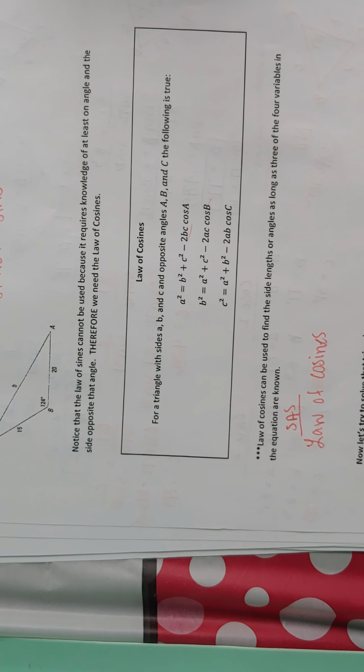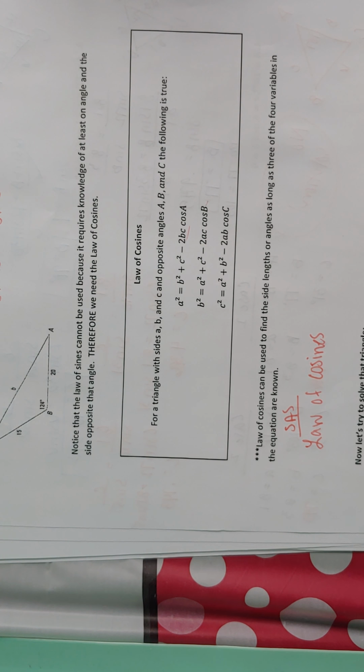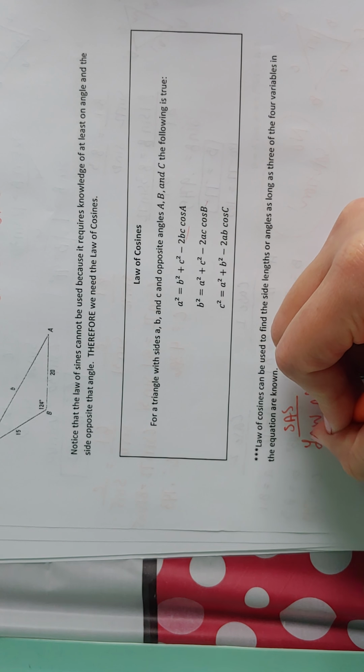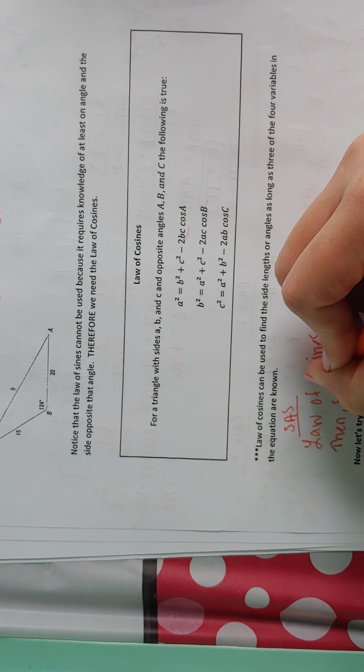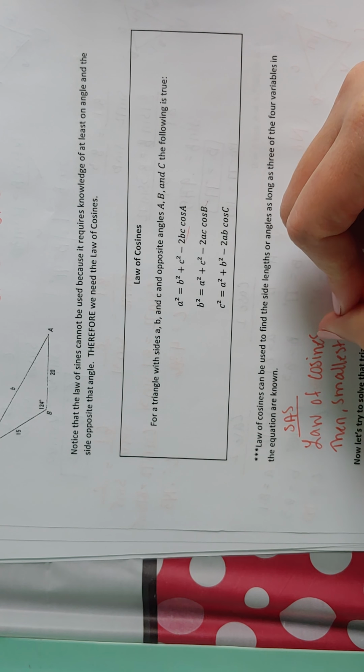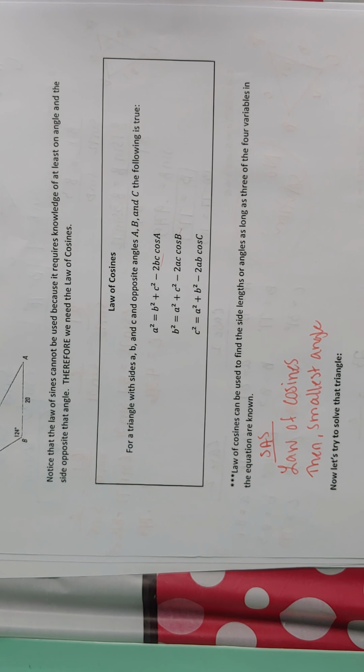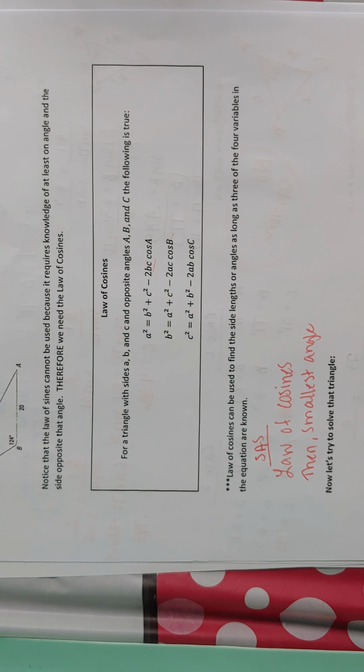After that, once you have a complete ratio, you can use the law of sines. It's easier and faster. But the way we're going to do that to make sure we get the right information is we're going to then find the smallest angle. And that seems like who cares which one we find first, but it does matter. It can give you the wrong answer or a weird answer if you do it a different way.